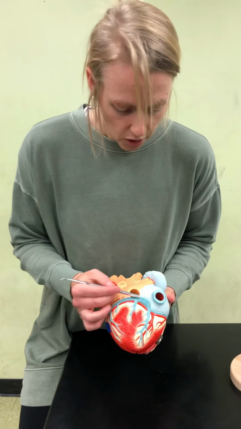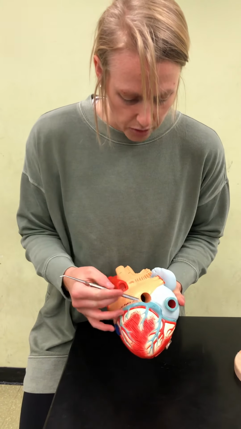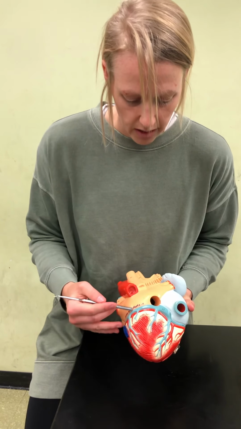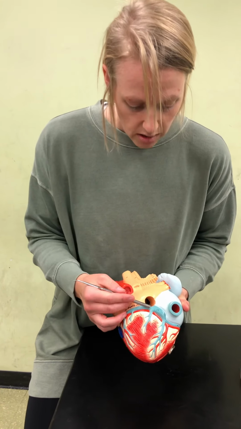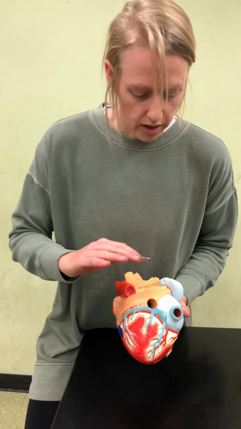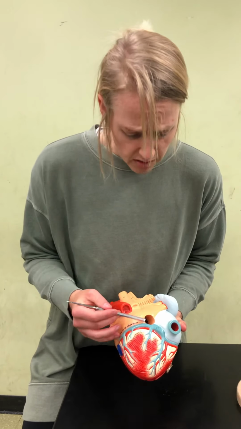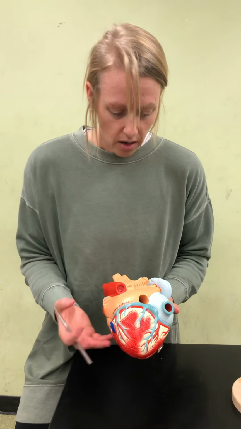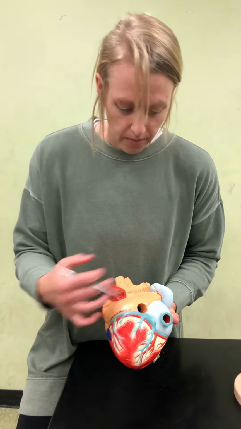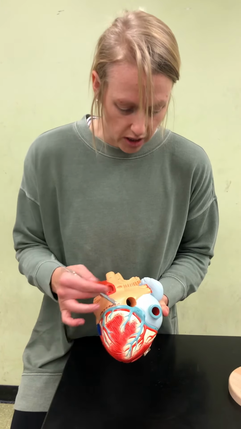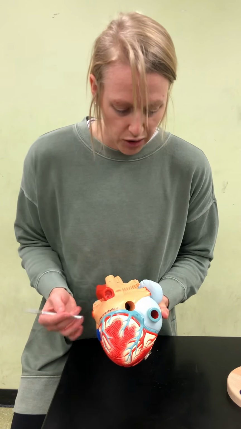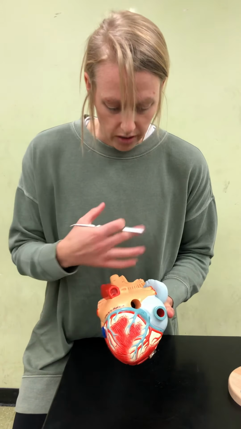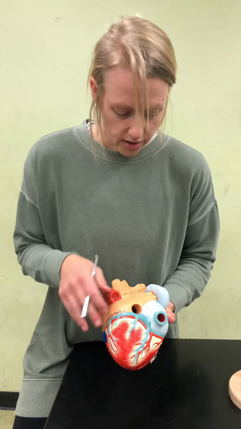And then we'll have this larger vein that's going to expand, this number 27. This is called our coronary sinus. It will lie in what's called the coronary sulcus. This is where all the deoxygenated blood that is brought back from the coronary circulation will be dumped back into the right atrium so that it can go through the circulation and get oxygenated.